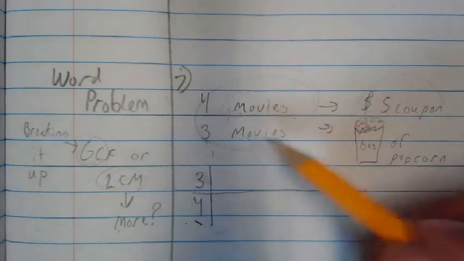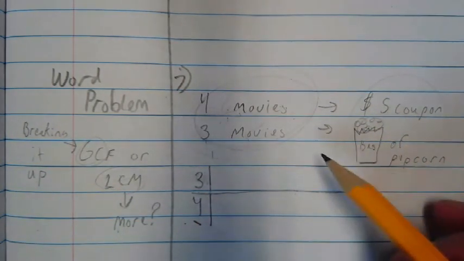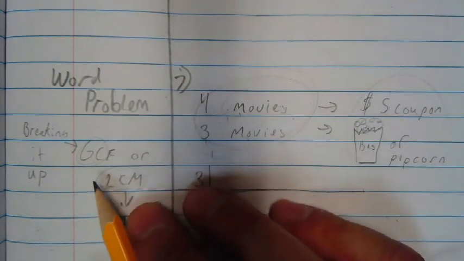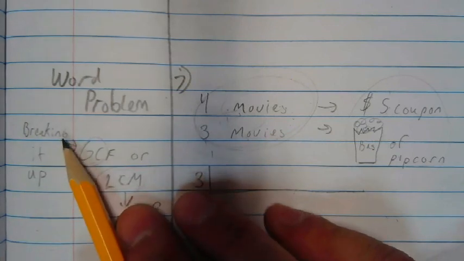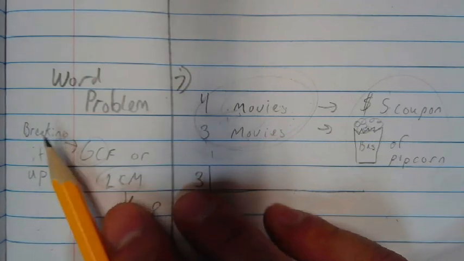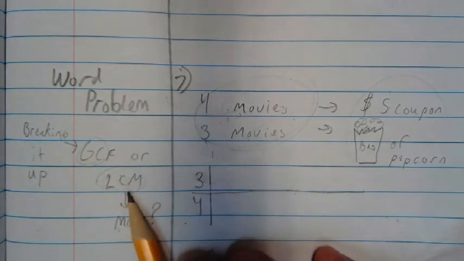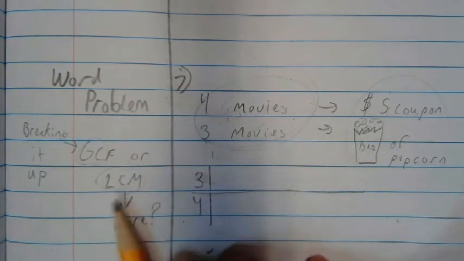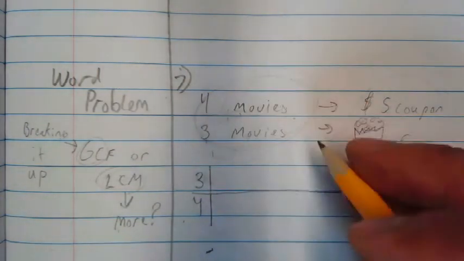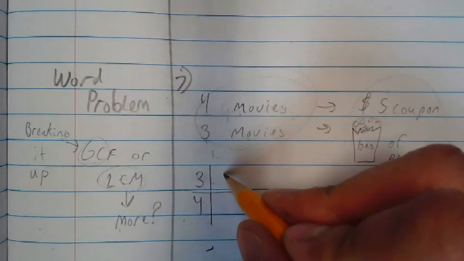All right, so the movie house gives away a $5 coupon for every 4 movies purchased. They give away a bag of popcorn for every 3 movies purchased. How many movies would you have to purchase in all before receiving both a $5 coupon and a bag of popcorn at the same purchase?